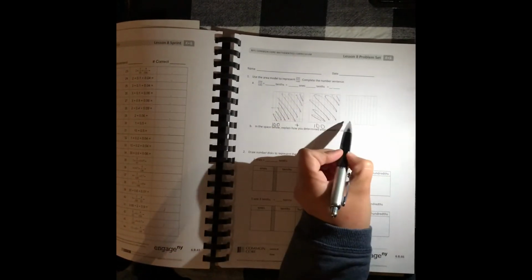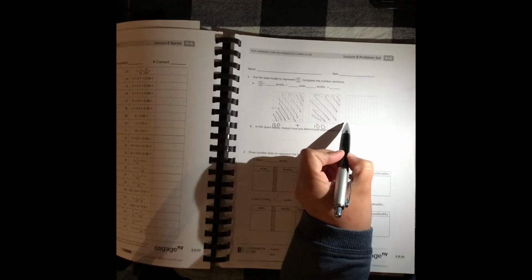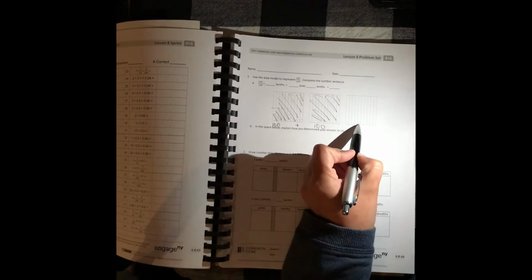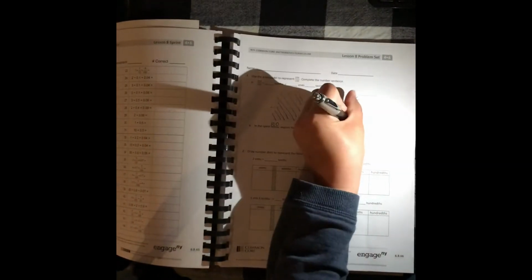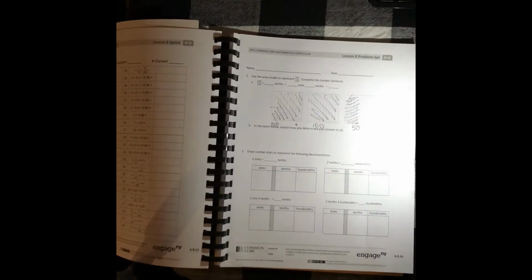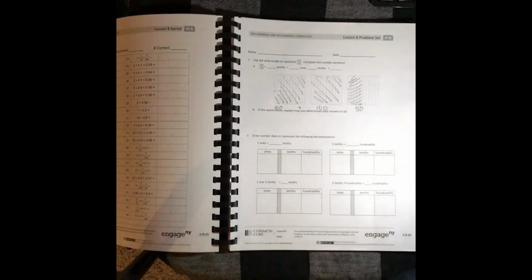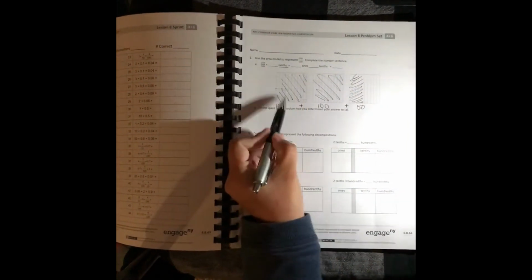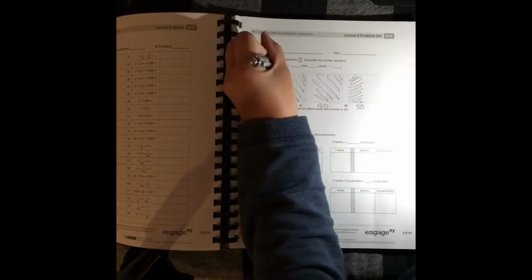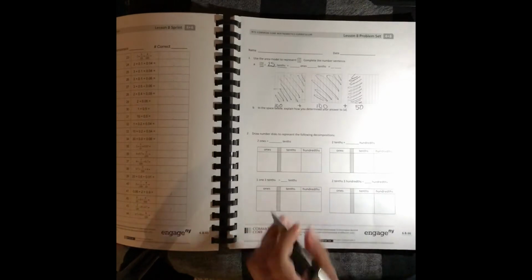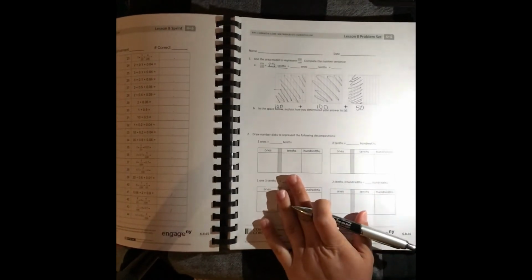So I'm going to color in half of it. 1, 2, 3, 4, 5. So I have 50. All right, like I said, I had 50 here. If I was talking about tenths, I have 10, 20, and then 5. So I have 25 tenths, okay?